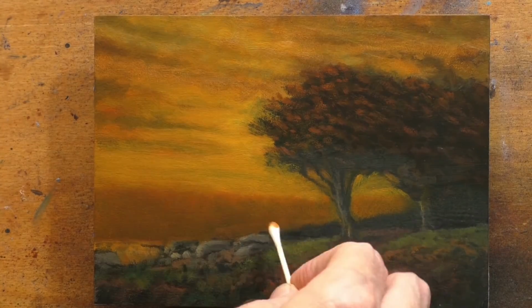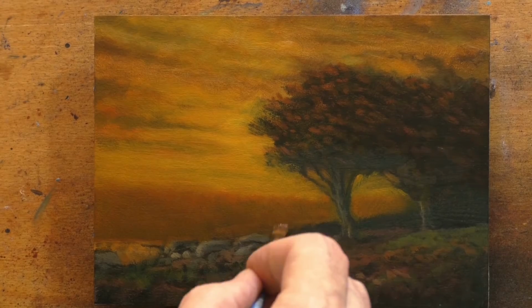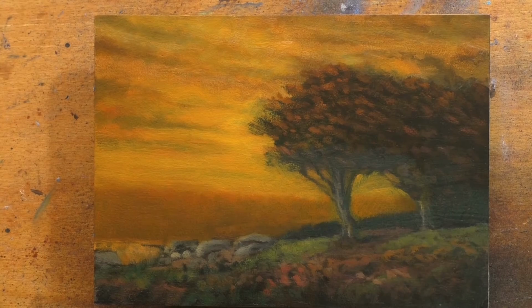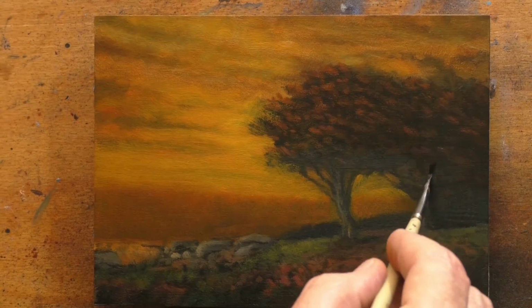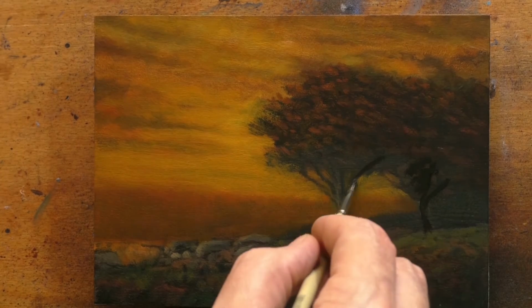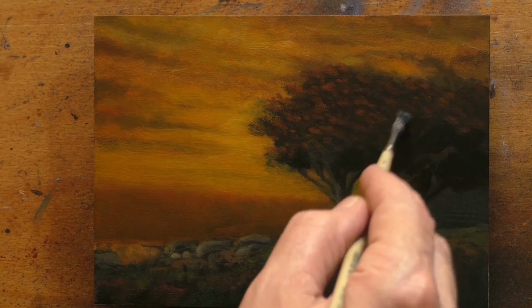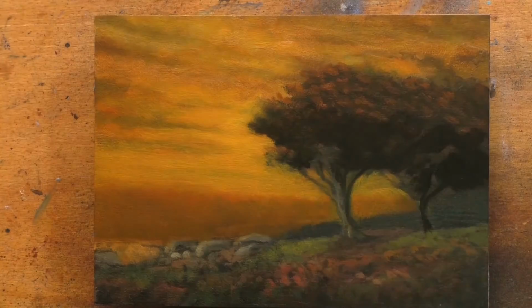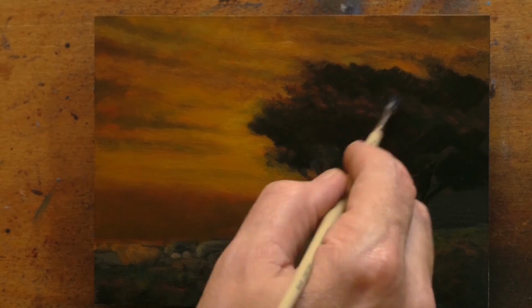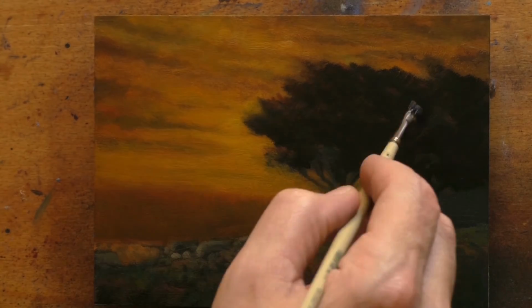So this is kind of indicative of how the tonalists arrived at so much of their results through glazing. Glazing is very powerful, and there are many effects that you see in tonalist paintings that can only be arrived at through glazing. So just a heads up there.